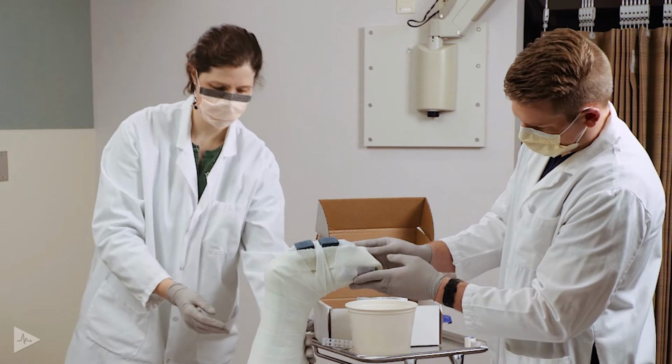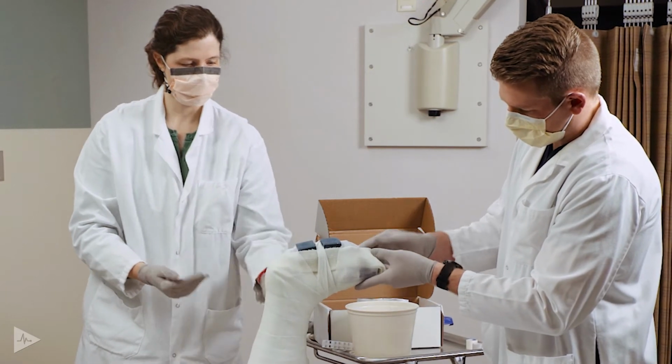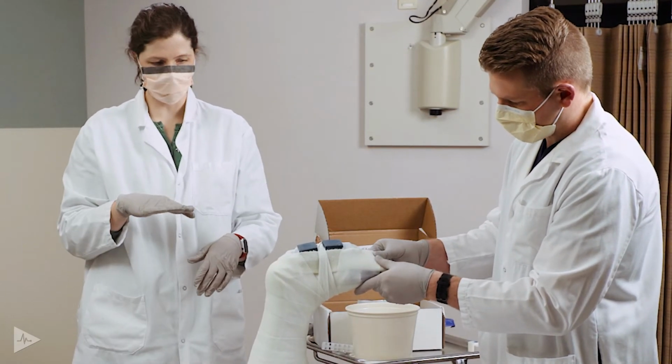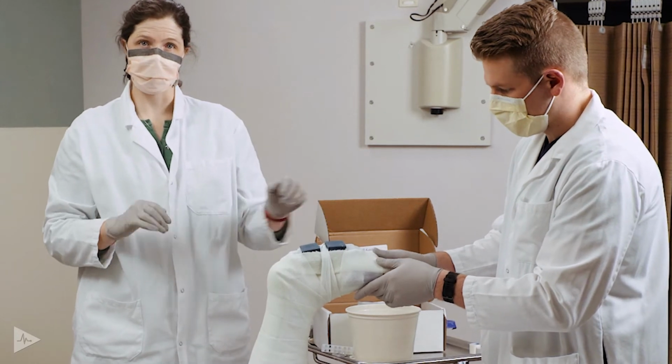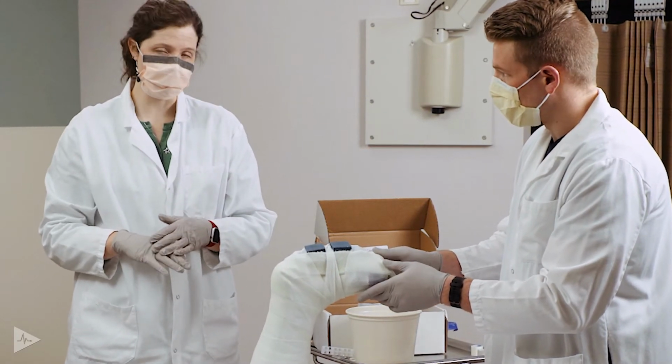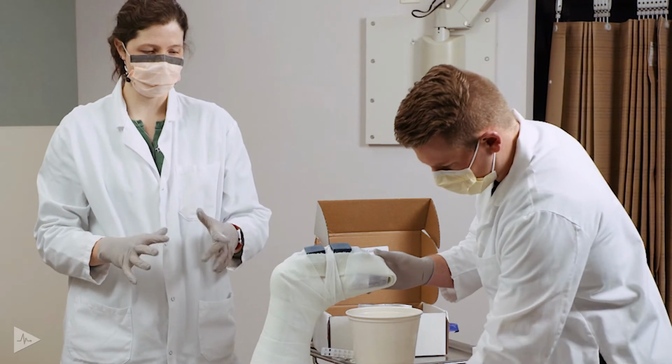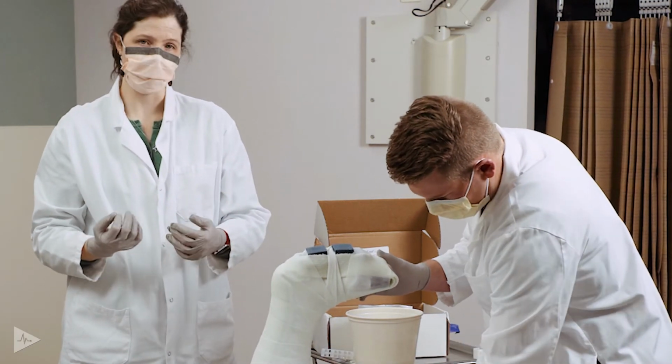That is the completion of your total contact cast. This will then have the patient roll back over and dangle their legs off the edge of the bed, and we generally will wait 15 to 20 minutes to assure the cast has solidified and dried enough for them to begin weight bearing.